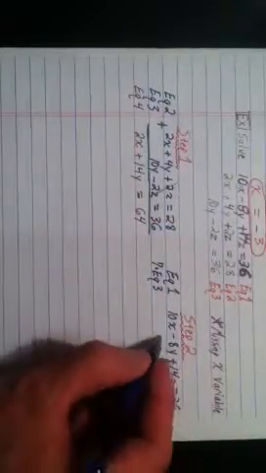So 7 times equation 3 is going to give us a 70y. 7 times minus 2z is going to give us a minus 14z. And then 7 times 36 is going to give you 252.